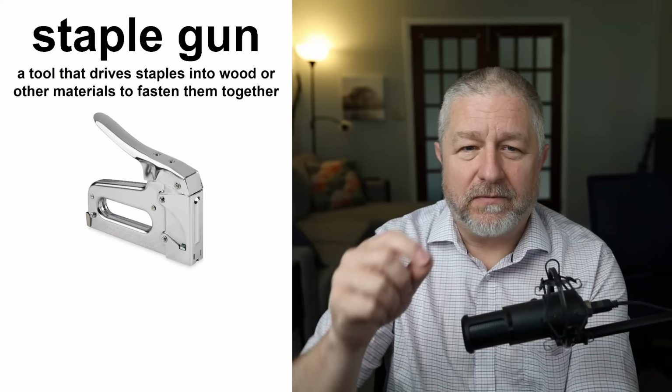Staple gun. This is a very common tool. In fact, sometimes when I do lessons about tools, people say, oh, I'm not interested because I don't like fixing things. I don't like working on things. But I would say half of the tools I'm going to talk about are tools that anybody could use in your house, in your garage, working on fixing like a piece of furniture. So a staple gun, a tool that drives staples into wood or other materials to fasten them together.